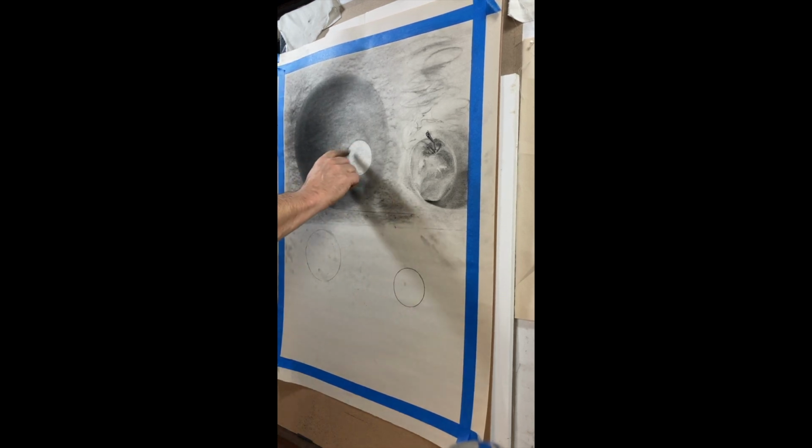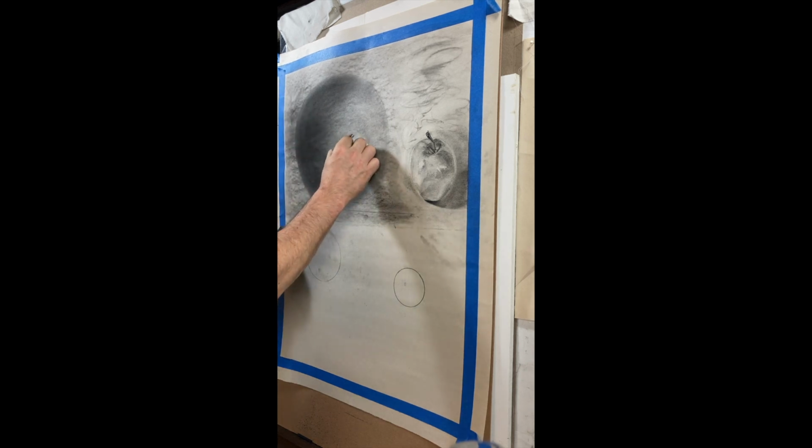I've got this one lightened up, right? I've taken away the material, used my subtractive technique, and now I will use more compressed charcoal on this shape.